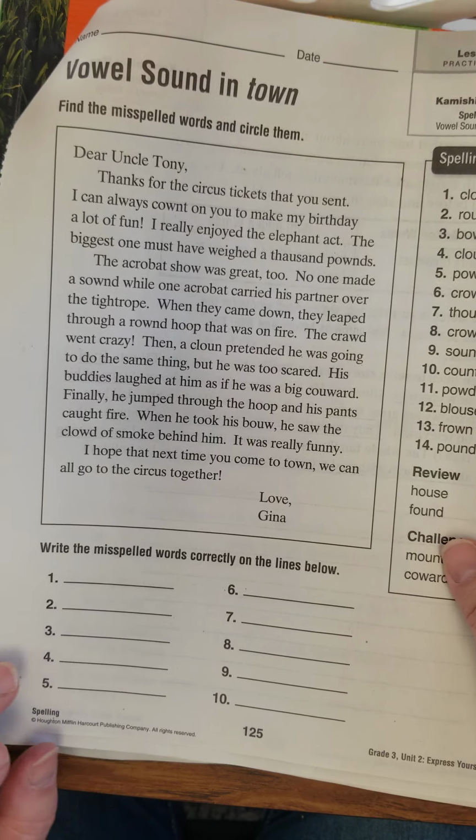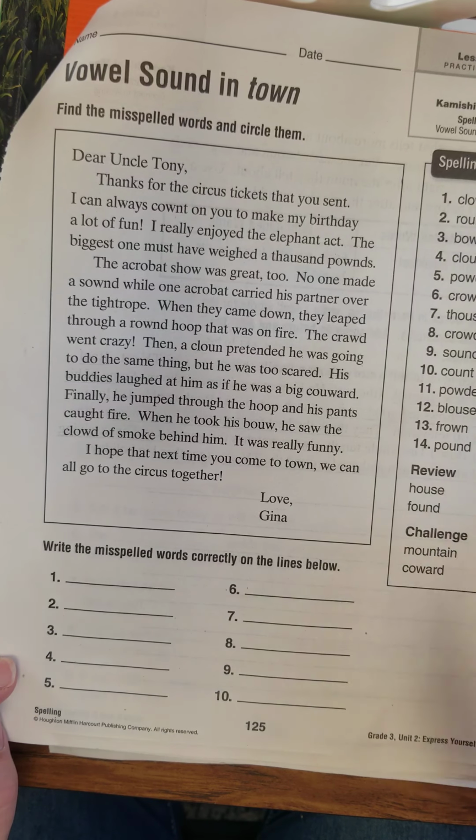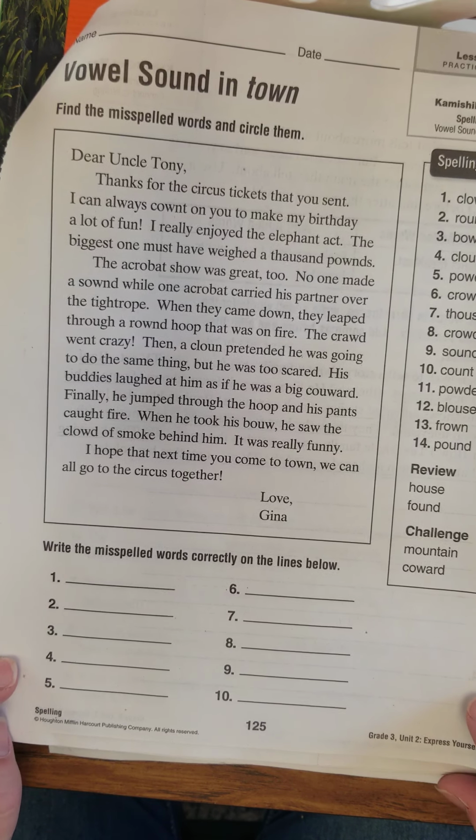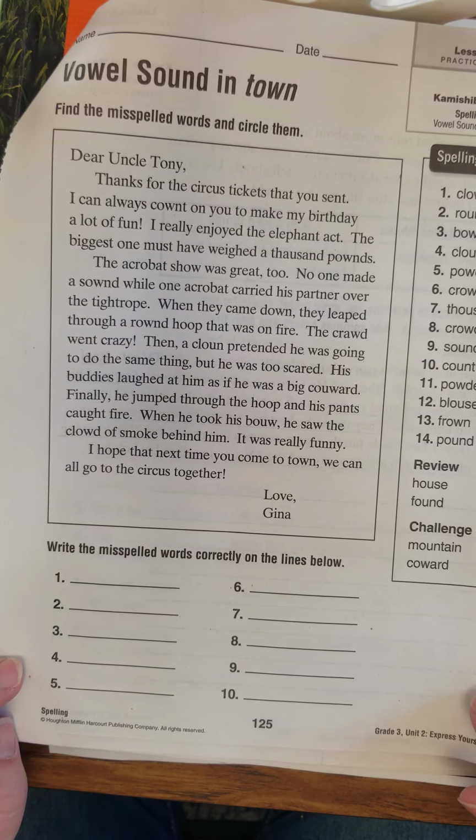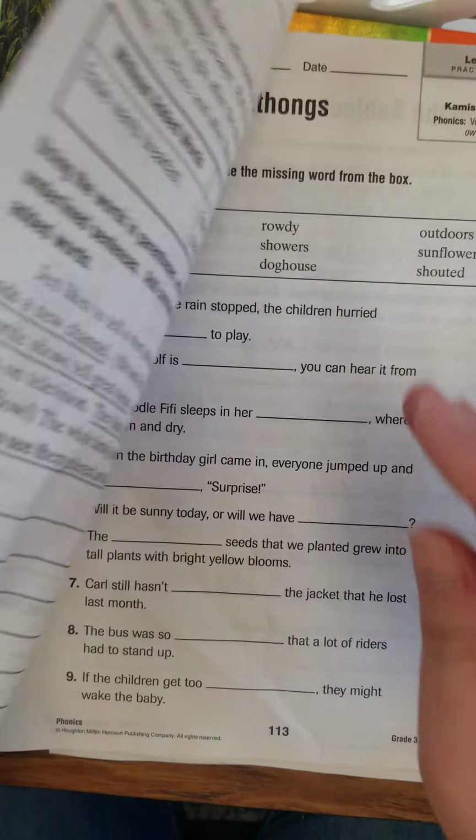Then comes our spelling practice for the day on 125. You are reading a letter from someone named Gina to Uncle Tony. Please find the 10 misspelled words. If you're really super struggling, ask someone at home, but I think you will be able to do that.